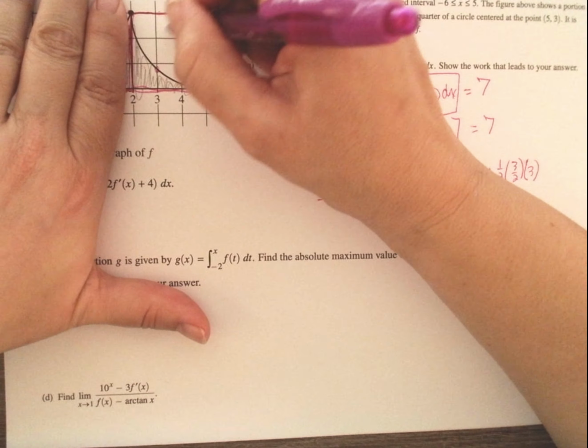Now remember, the radius was 3. So the area of the entire circle would be, sorry about that, pi r squared, 9 pi. 3 squared is 9, but you have to divide by 4.